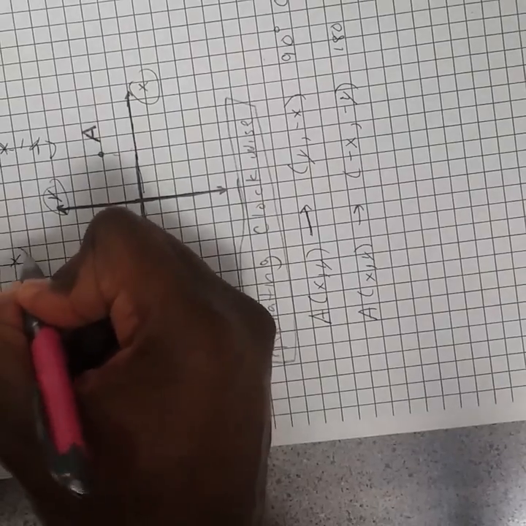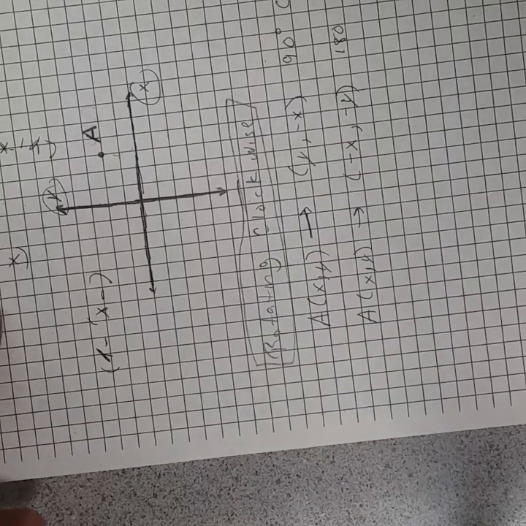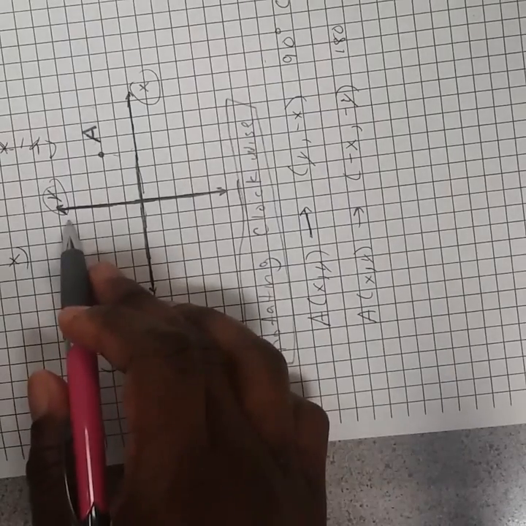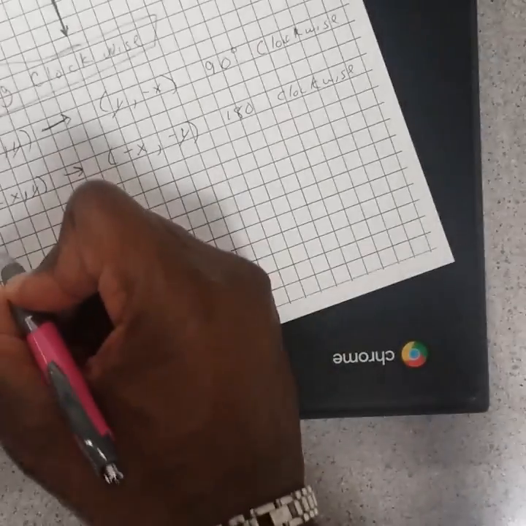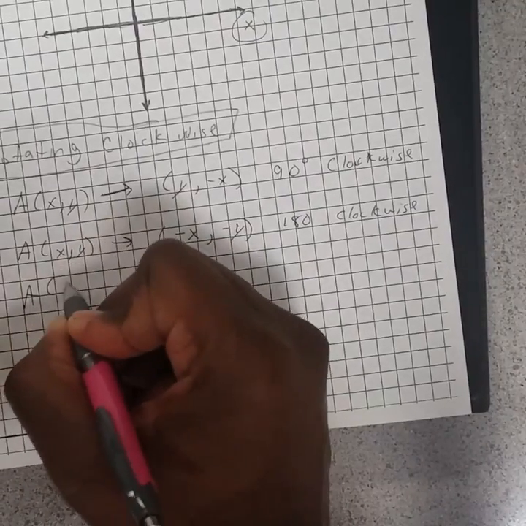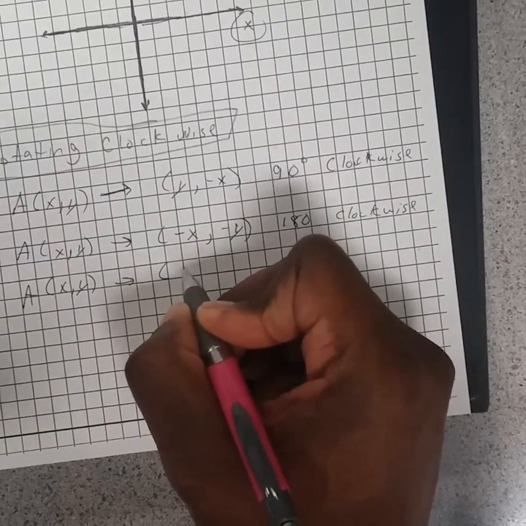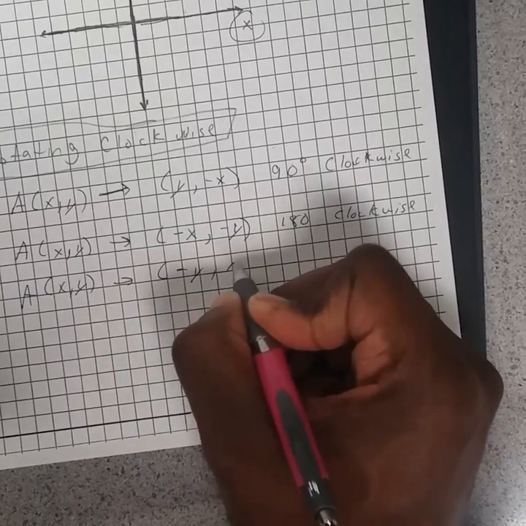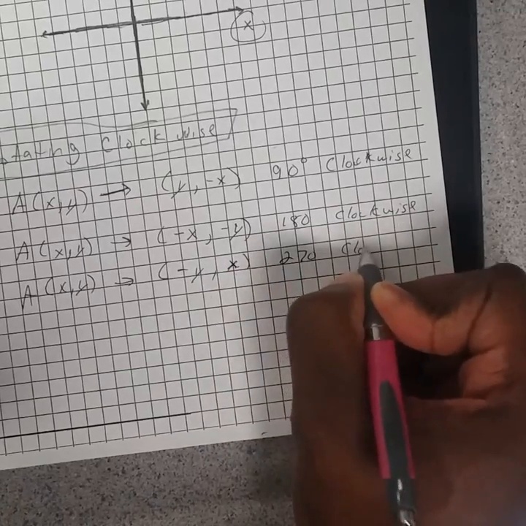Negative Y, positive X. So A was at X, Y. If I rotate it 270 degrees clockwise, it becomes negative Y, positive X. That's 270 degrees clockwise.